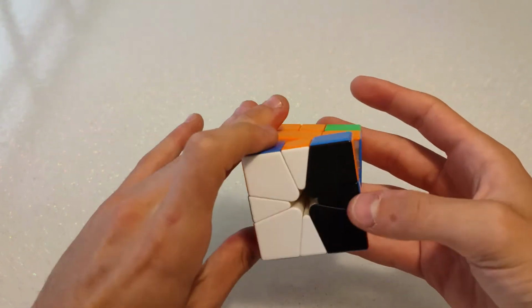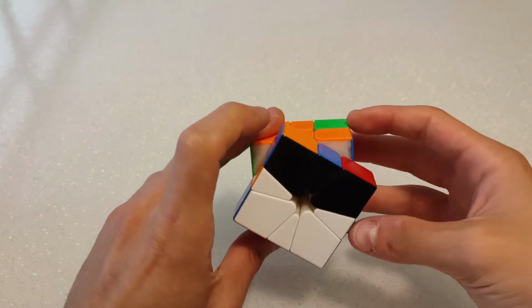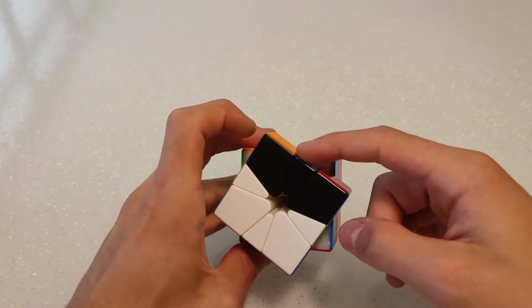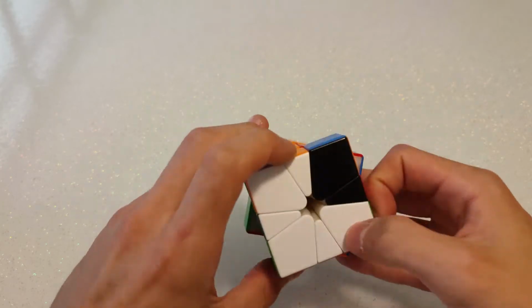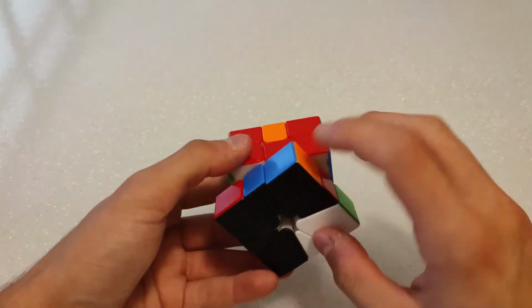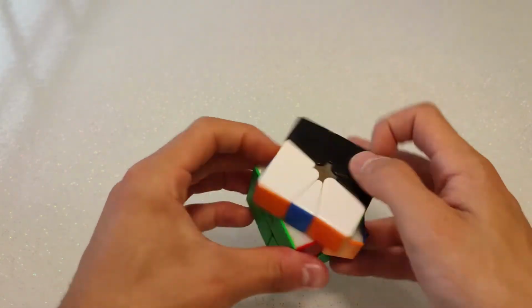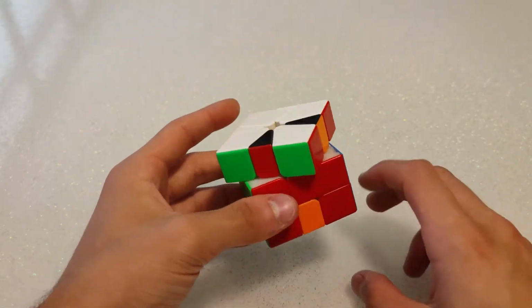On the other side, if you get it in the back, what you can do is simply bring down one corner with one edge. It's the exact same thing. You pair the corner with the edge, like this, and now you're simply going to be left with a two slicer.